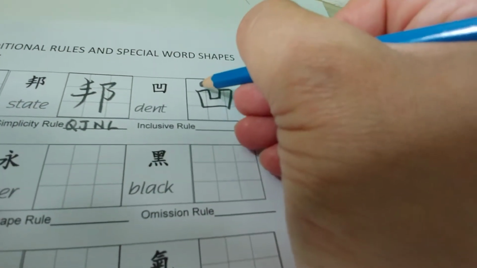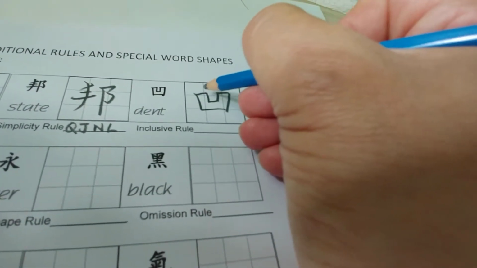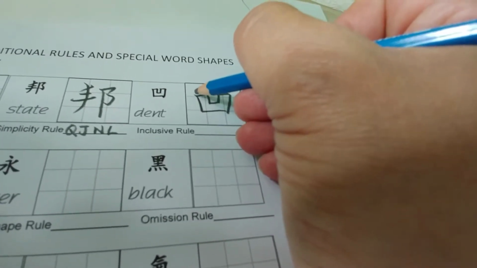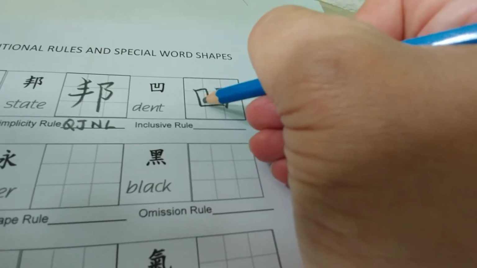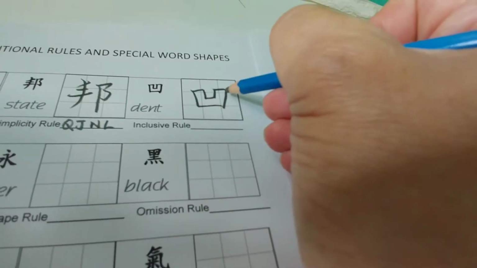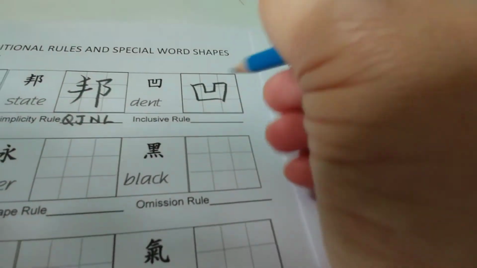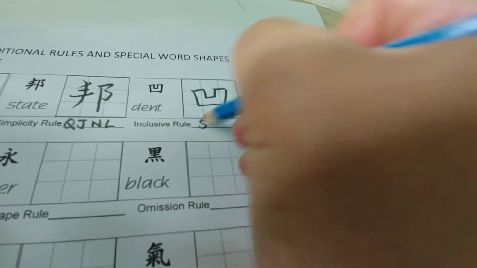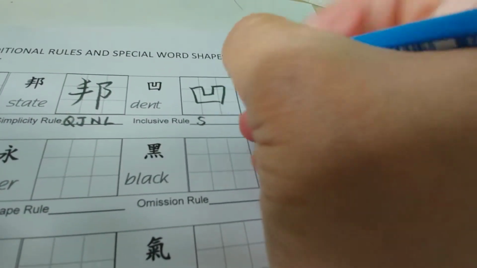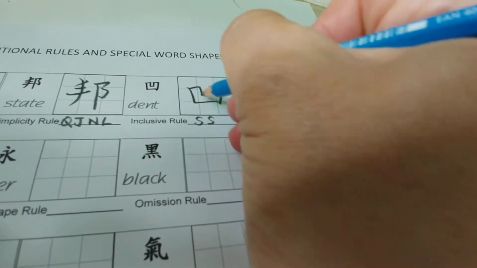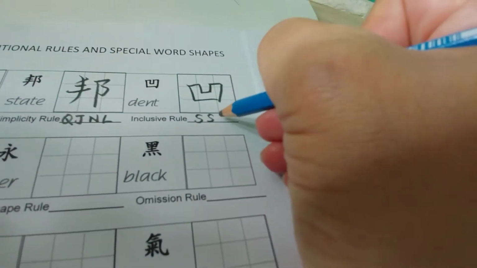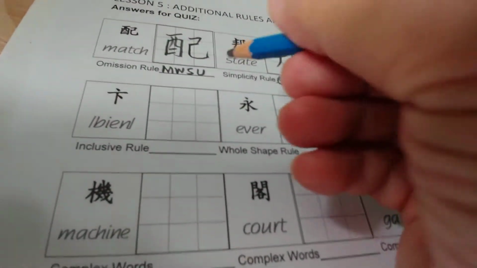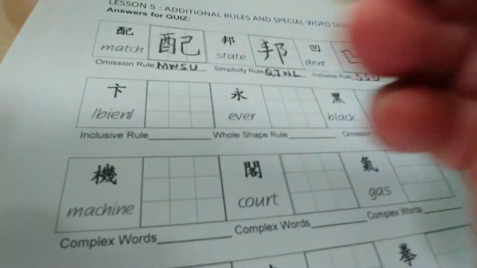And for this word, we choose the left. This is an integrated, or you can say a surrounded structure. And we choose this on the left hand side, and then the right hand side, then it's the surrounding structure. So this is S, you remember, and that is also on the right hand side in S, so that's S, S, and a U, okay, you can see the U here, so this is SSU.